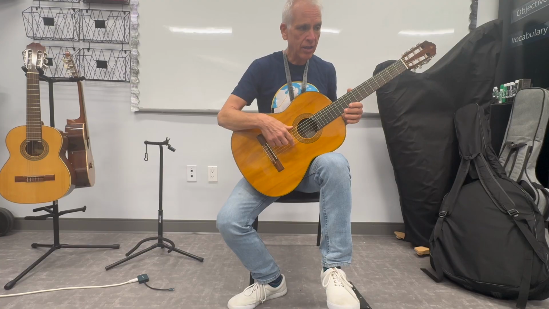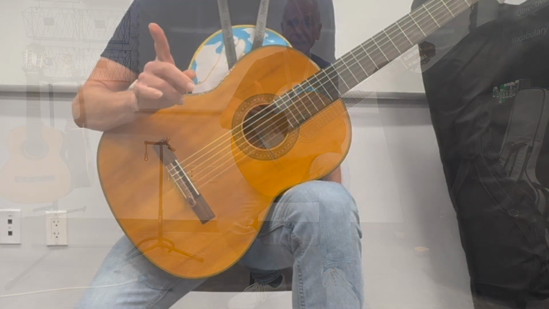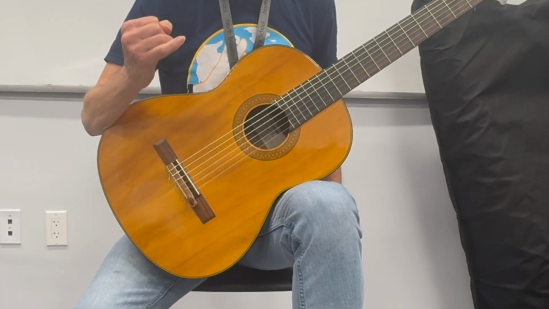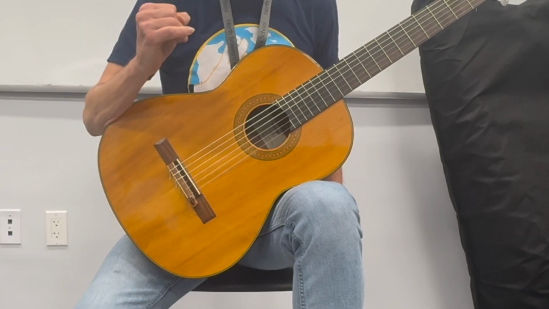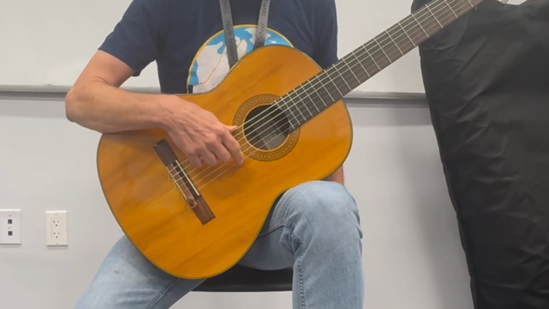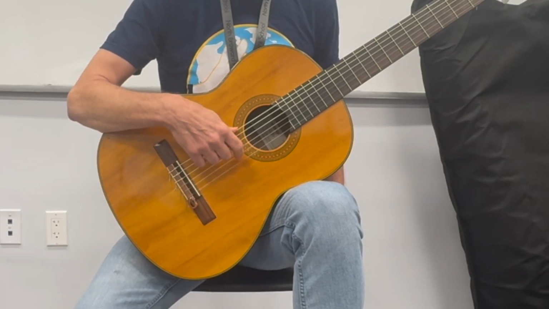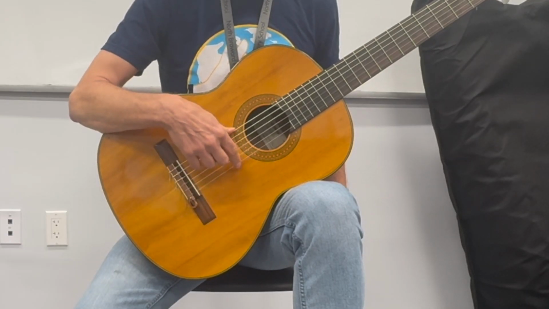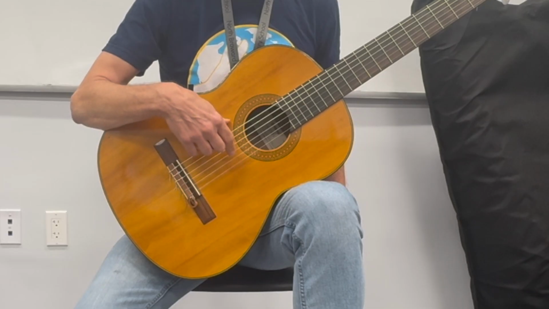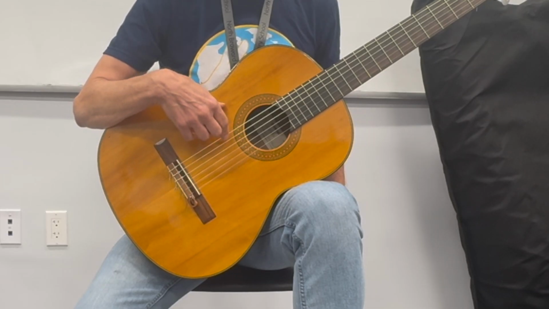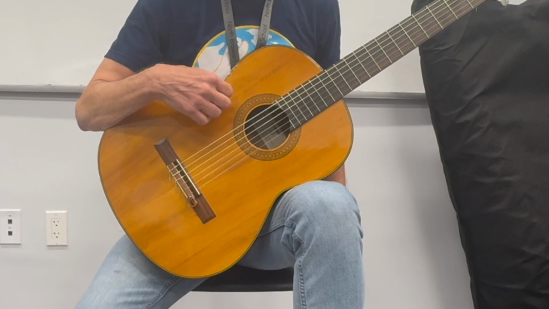These obviously are the strings. We just call them strings. And important, they have names and numbers. So the one closest to the ground is the first string. First string, second string, third string, fourth string, fifth string, sixth string.